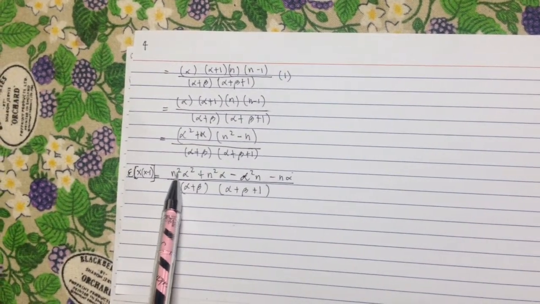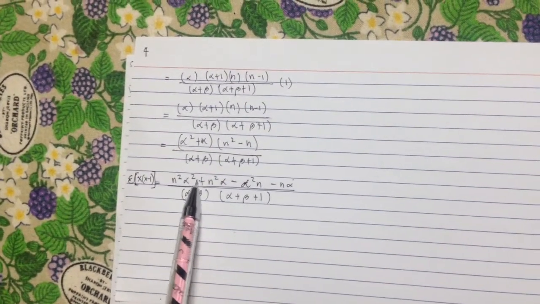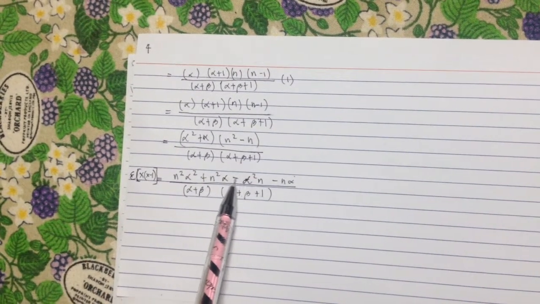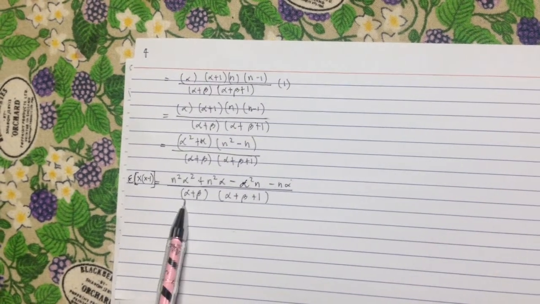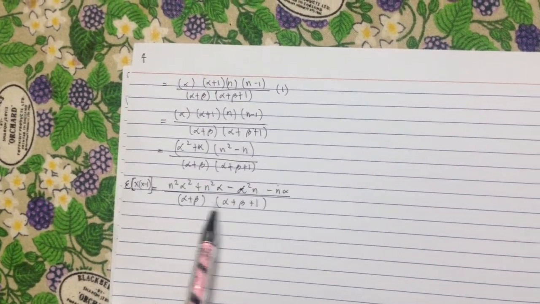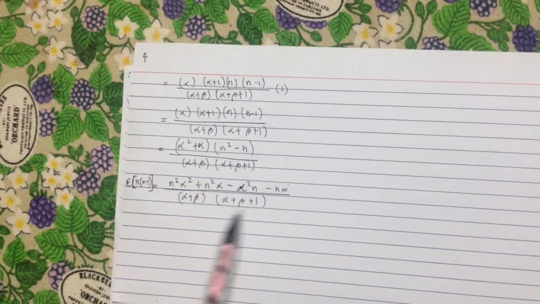This is n squared alpha squared plus n squared alpha minus alpha squared n minus n alpha, all over alpha plus beta times alpha plus beta plus 1.